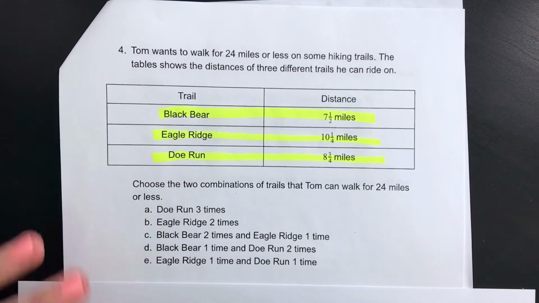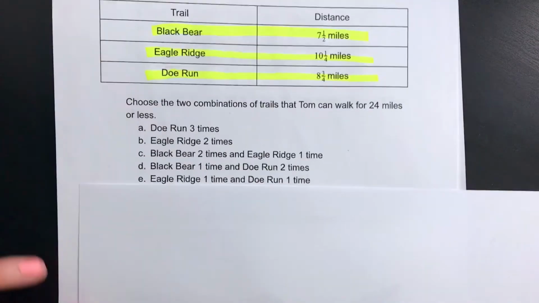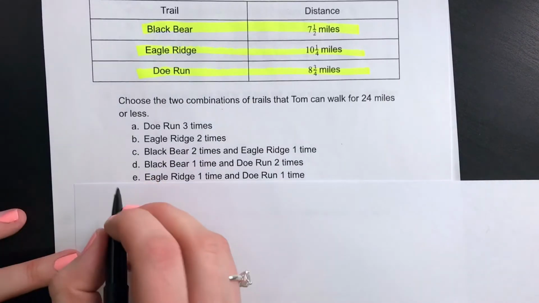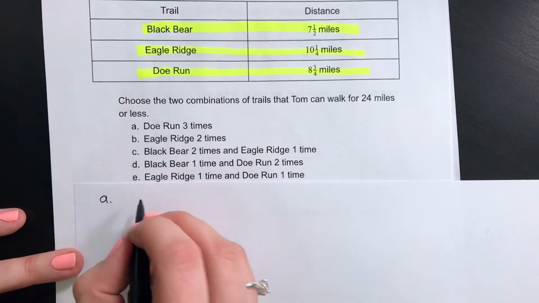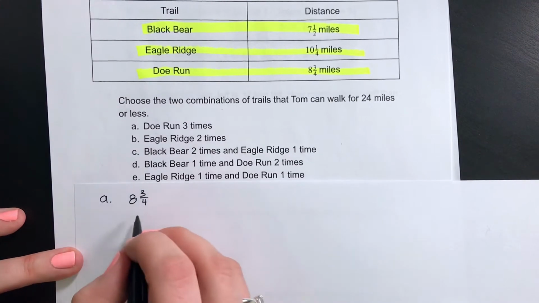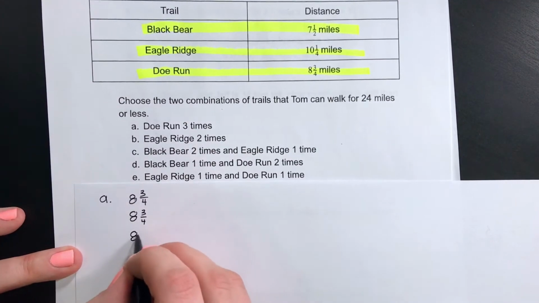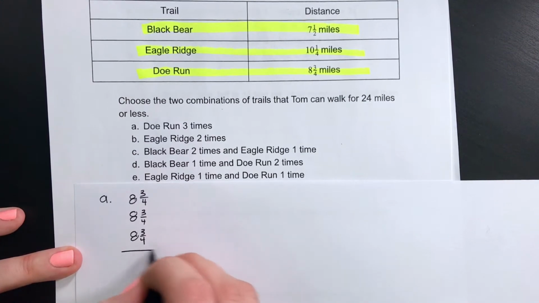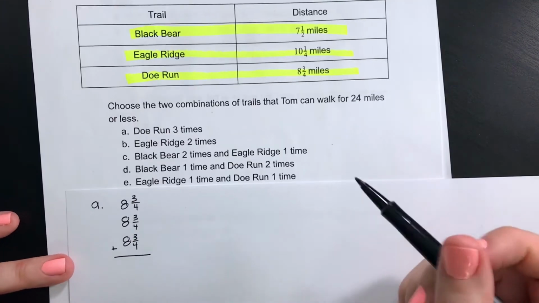Okay, so let's go ahead and look at A, and this is how I would set up my work if I were you. I would just label A as being Doe Run 3 times, which is 8 3/4, 8 3/4, 8 3/4. I would add them up and see if it's going to be less than 24 miles.